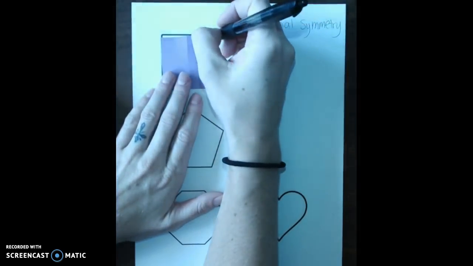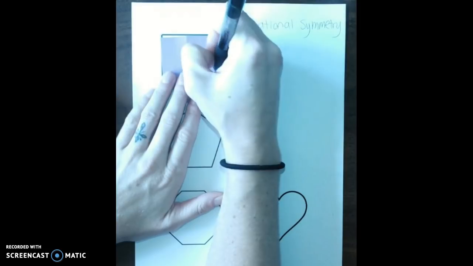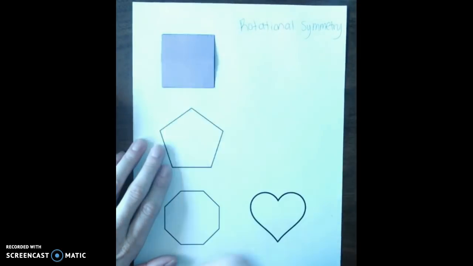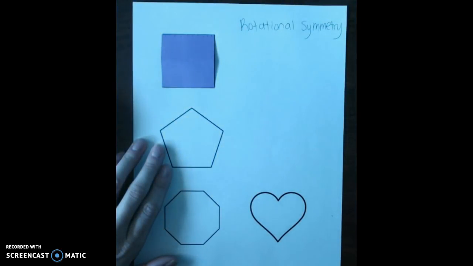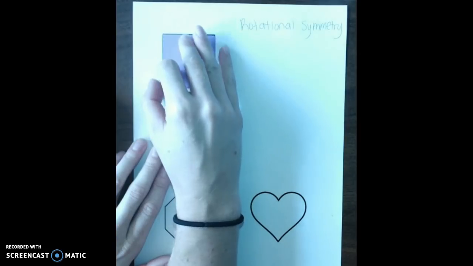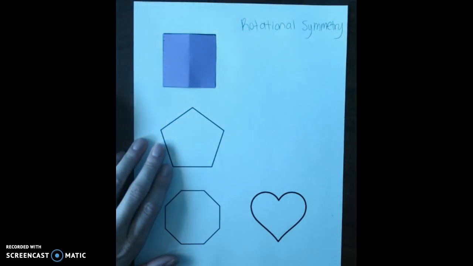I'm even going to draw a little squiggle line right here so that I know that I'm going to start with that little dotted line on the top. If I rotate it a quarter turn, or 90 degrees, notice that little dotted line is now on the side, but the figure still maps onto itself.